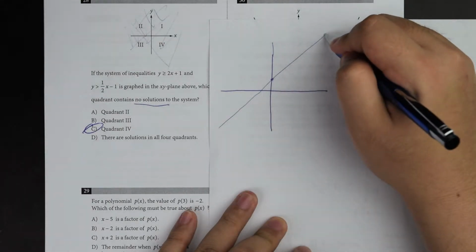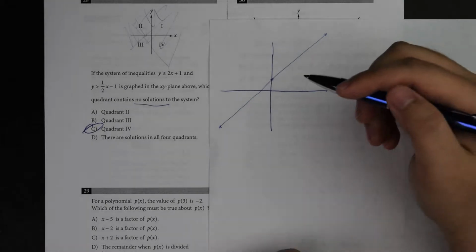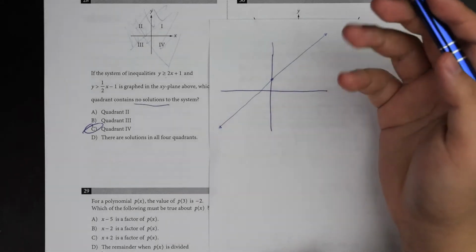I don't care whether or not the line is a dotted line. This is an inequalities question, yes, you are correct, if you knew that. But it's not a question where I need to use that inequality so significantly or worry about dotted lines and whatnot.